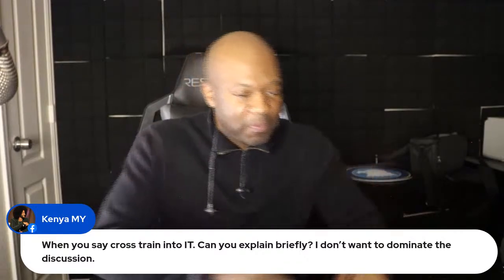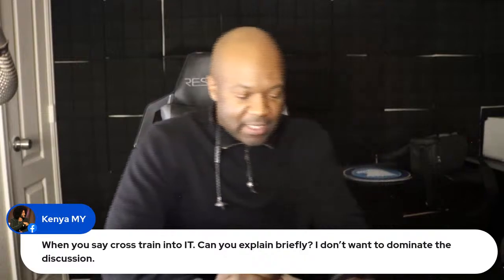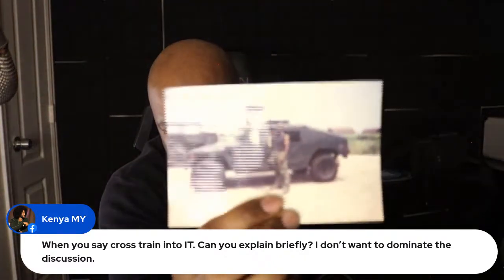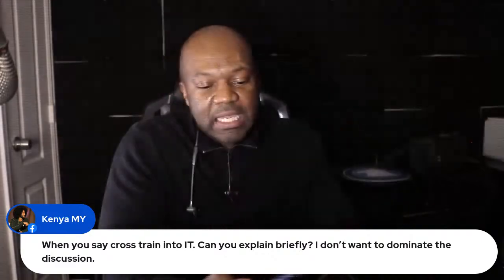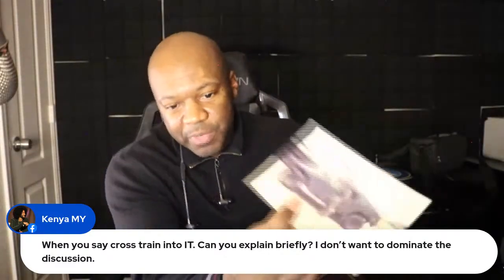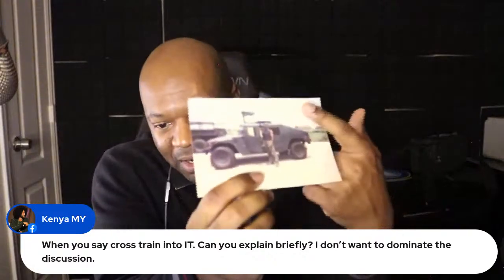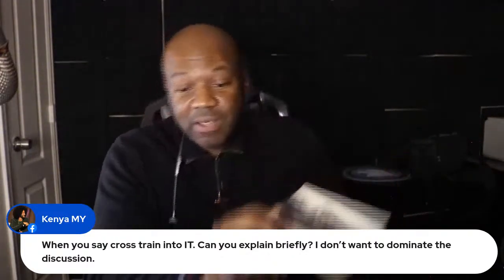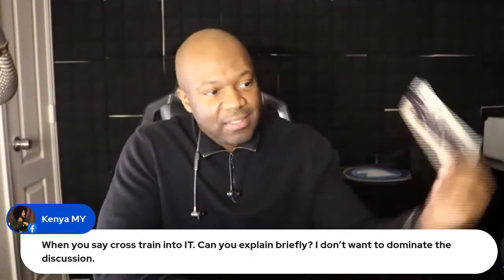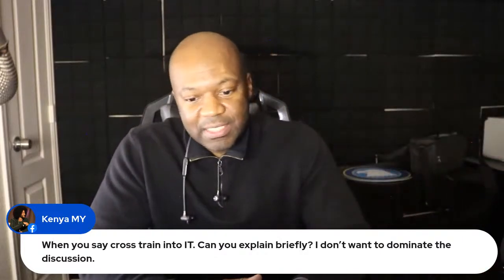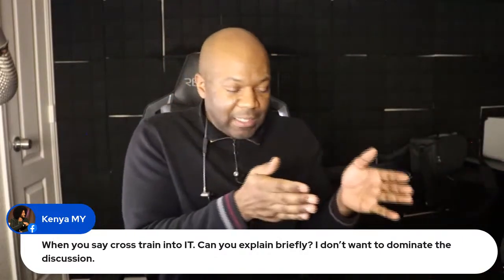I'll give you a specific example. This is me holding an M16A1. That's how old this picture is. I was a weapons specialist. This is a Mark 19. This is a Humvee. I was a grunt in the Air Force. I was a weapons specialist. That's what I did. And so I cross-trained.